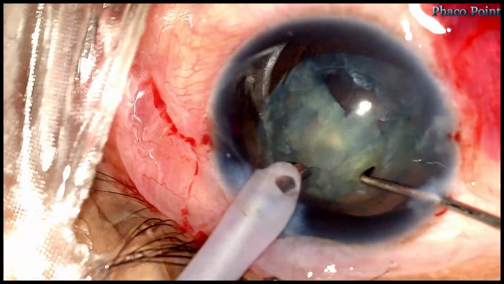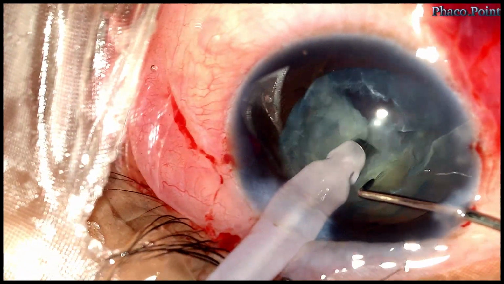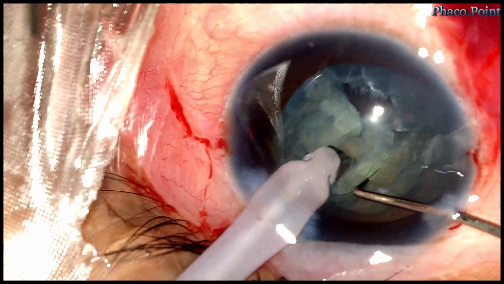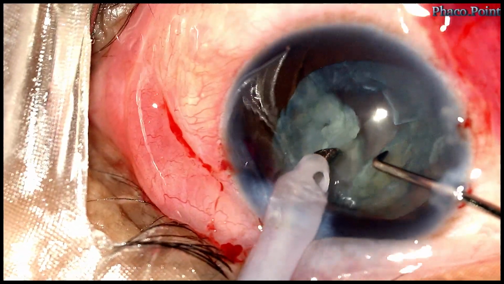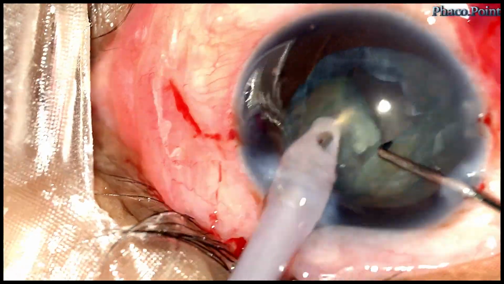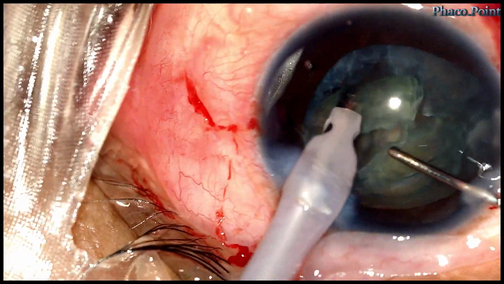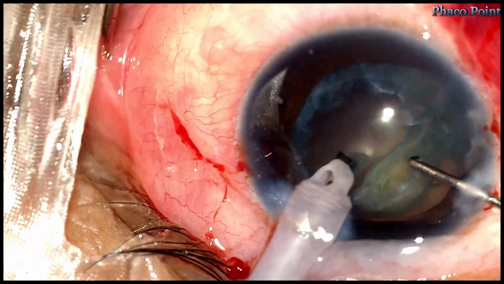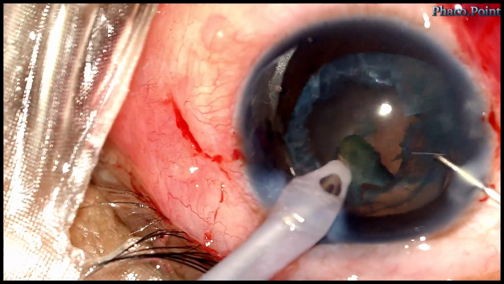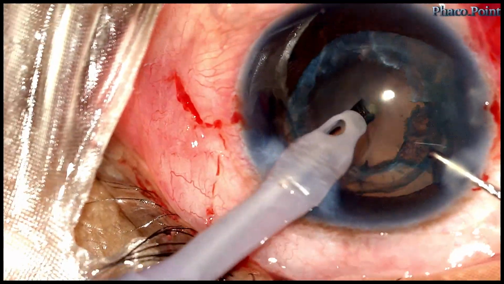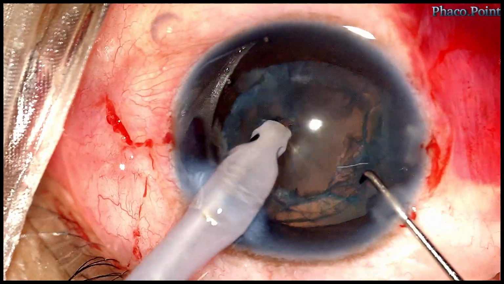So to reduce the manipulations within the eye, I sculpt down to the center of that heminucleus, break it down into 2 halves, and turn by turn without rotating the nucleus, bring each of the fragments up into the anterior chamber and emulsify them in the phacosafe zone, that is the zone of the pupil. After which, I proceed to the epinucleus removal.